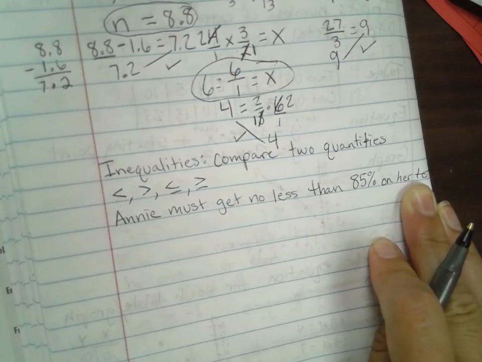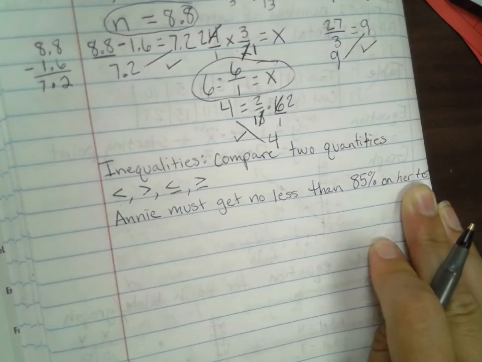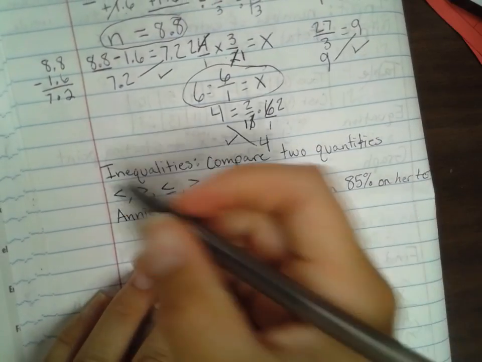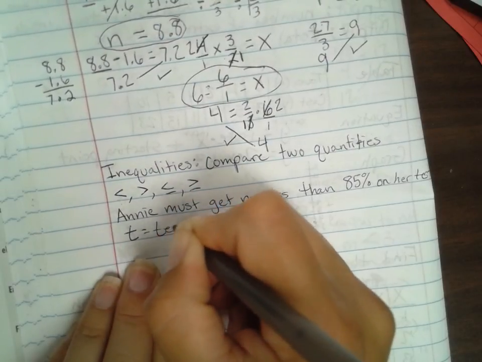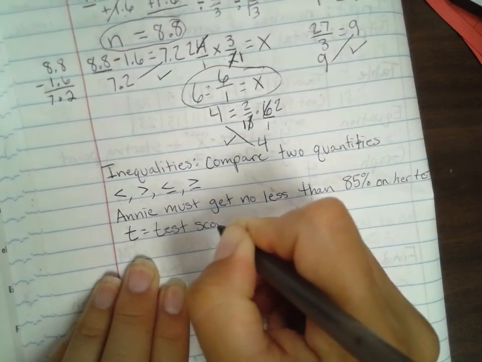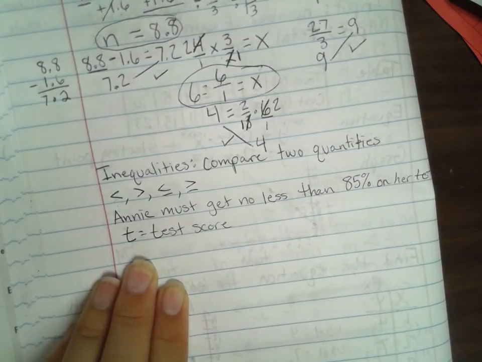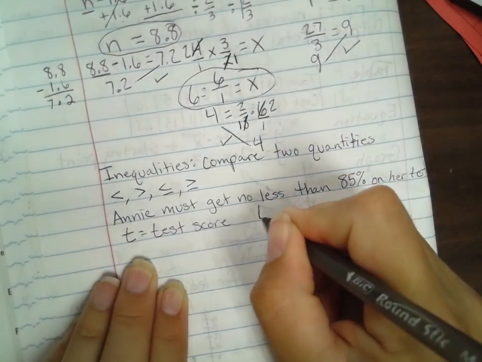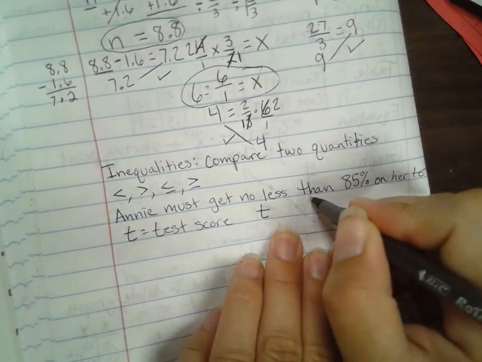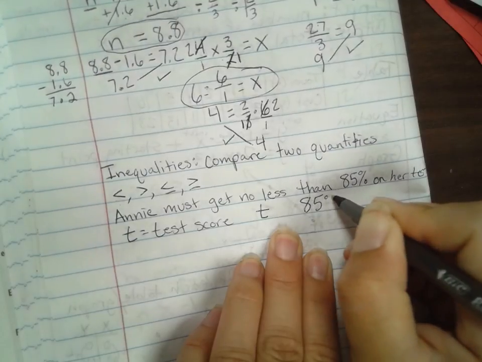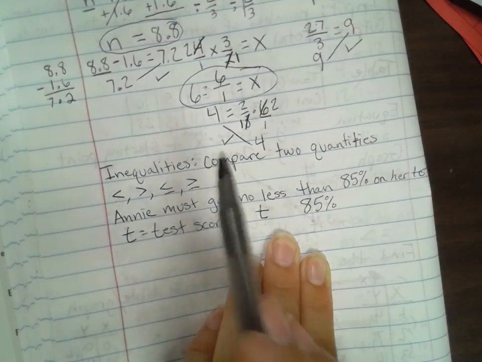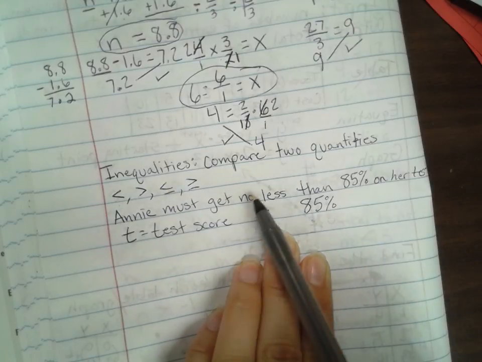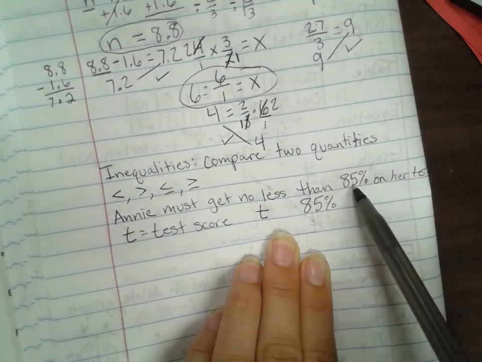So we're going to have a variable for the thing that might be different numbers, and in this case it would be Annie's test score. So I'm just going to write T represents test score. So I know what T represents, defined my variable. Now we're going to be comparing her test score to 85%. Now we need to determine which of these symbols would go in here to fit this statement.